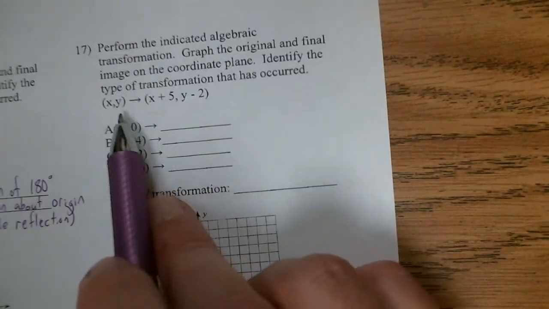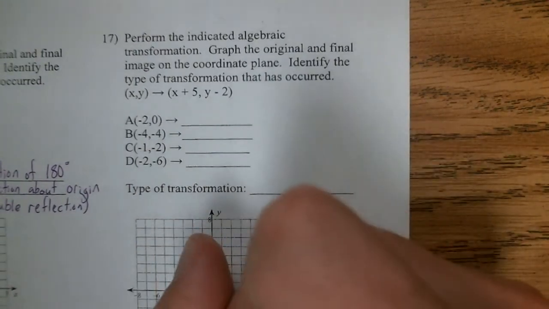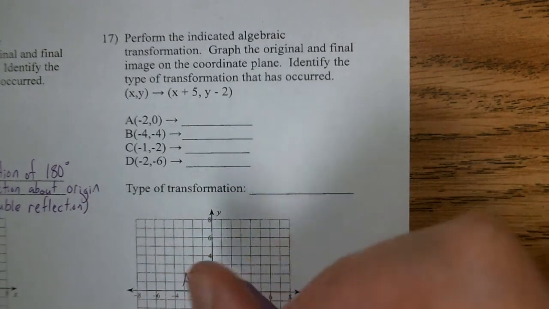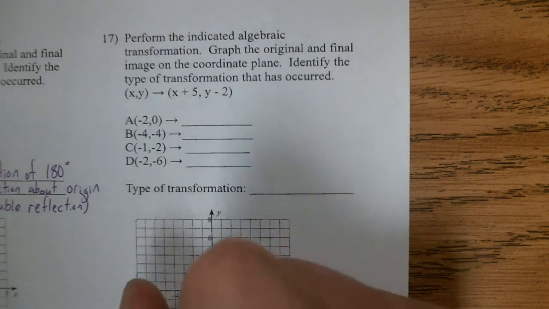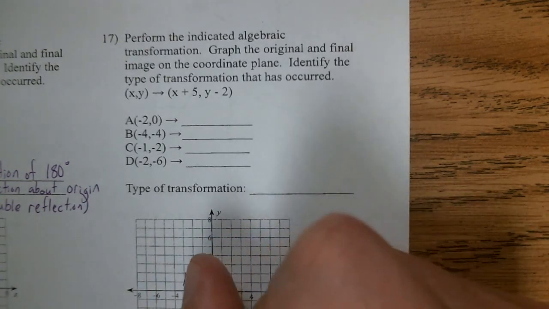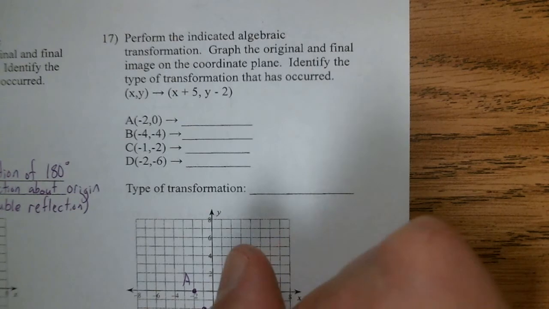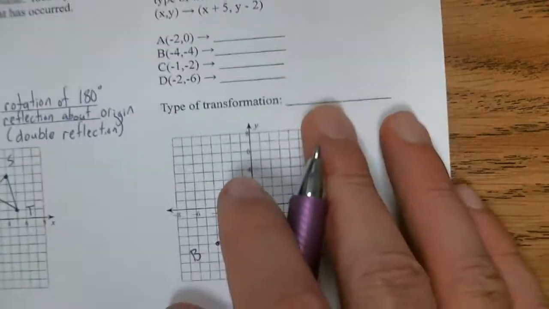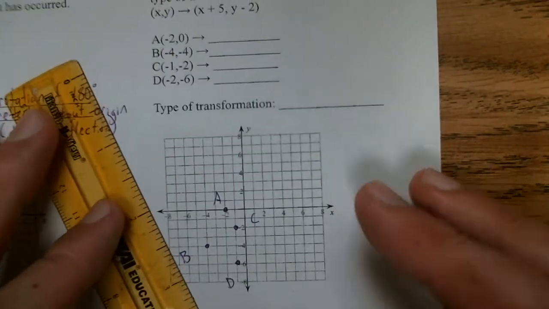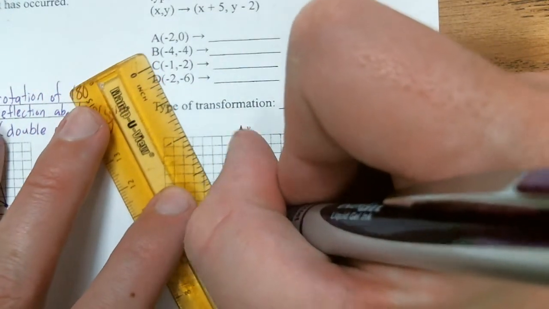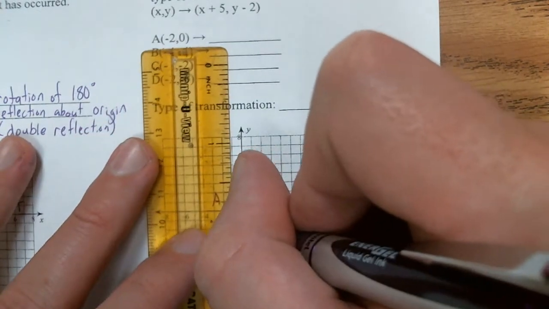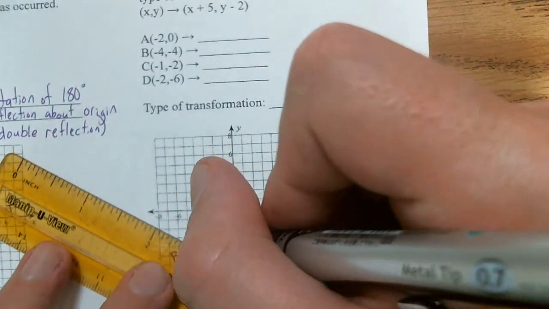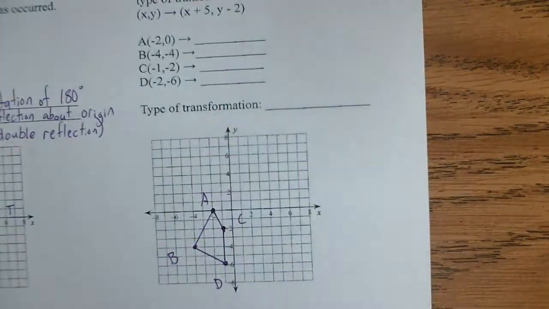Number 17, let's go ahead and plot these points. -2, 0, that's left 2. That's going to be A. And then left 4 down 4. That's B. And then left 1 down 2. That's C. And then left 2 down 6. And that's D. Sorry, I can't see that. Okay, so there's our figure.